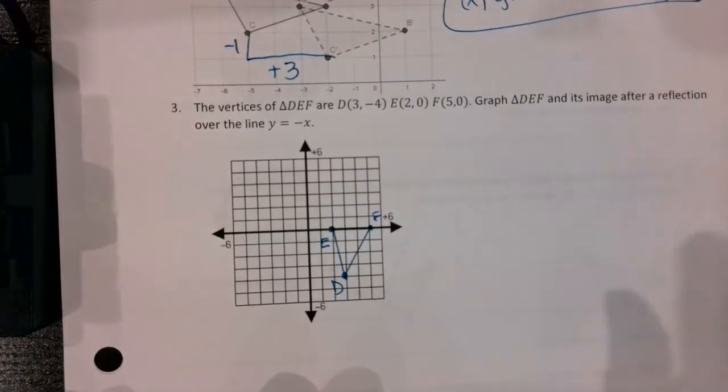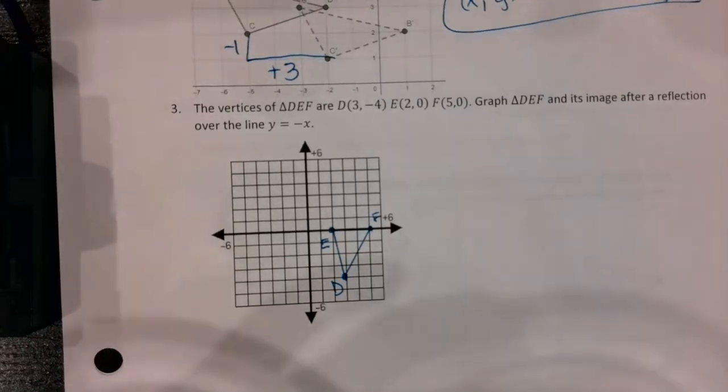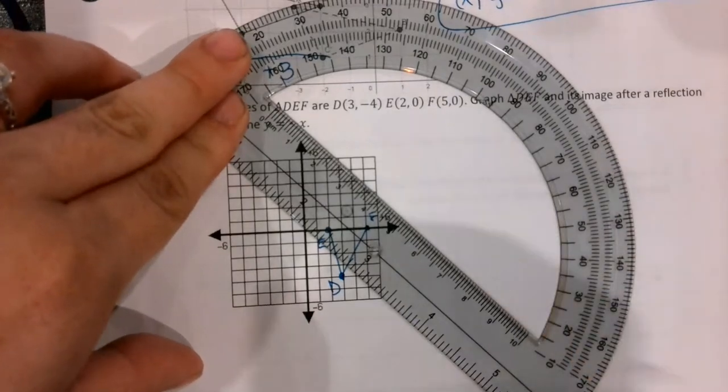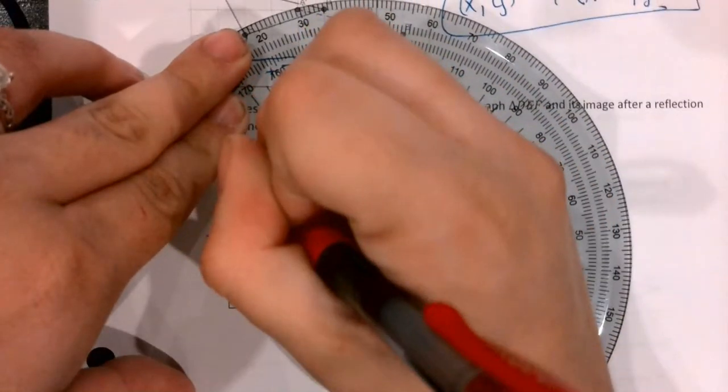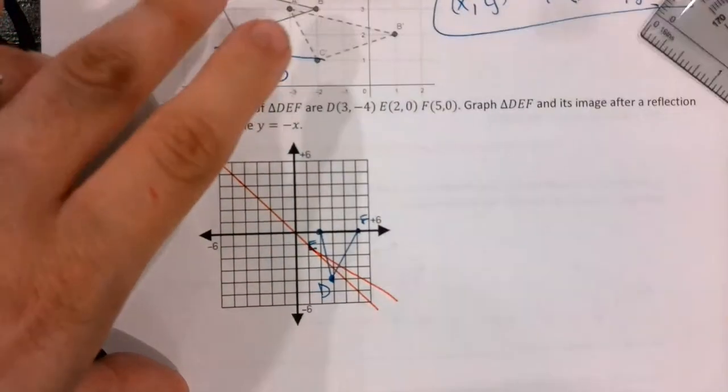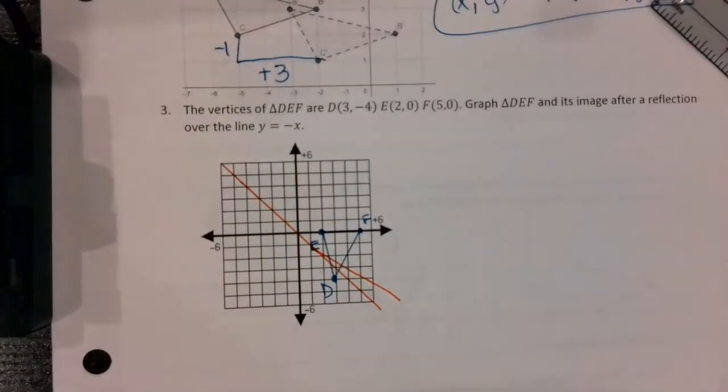And then it wants me to reflect over the line y equals negative x. So recall the line y equals negative x is a diagonal line that goes down 1 over 1 through, oops, did not mean to move that straight edge, through the origin. Ignore this line.